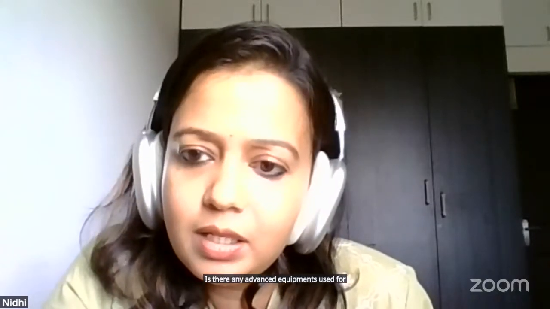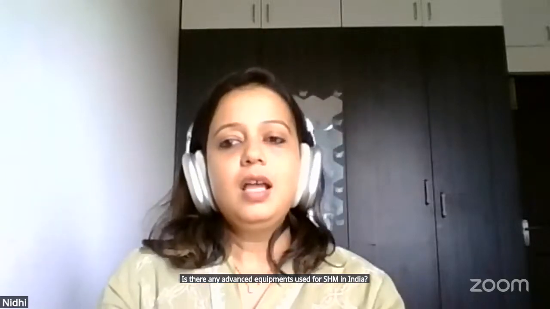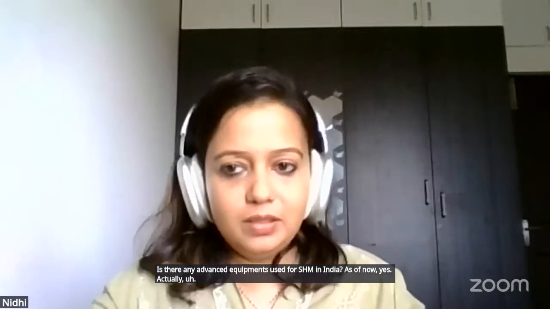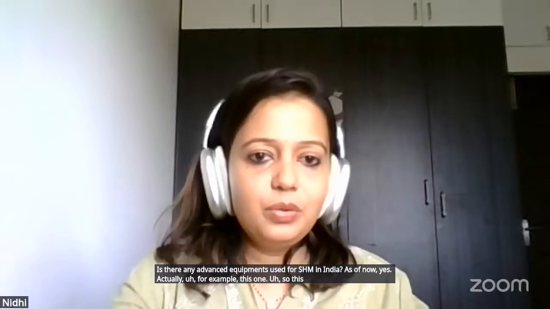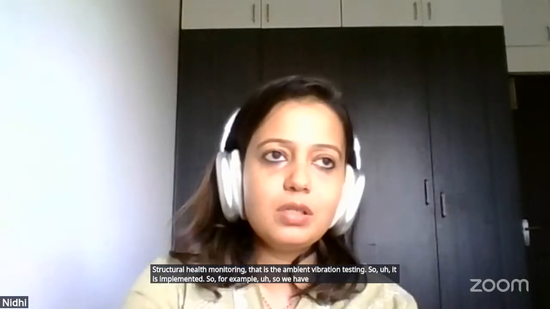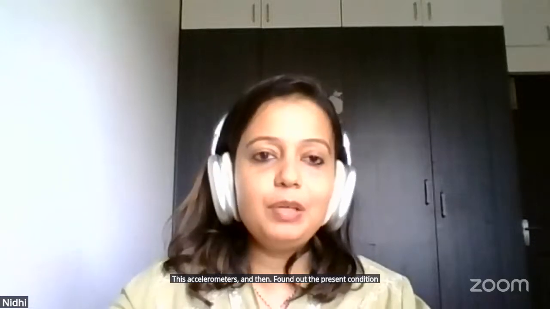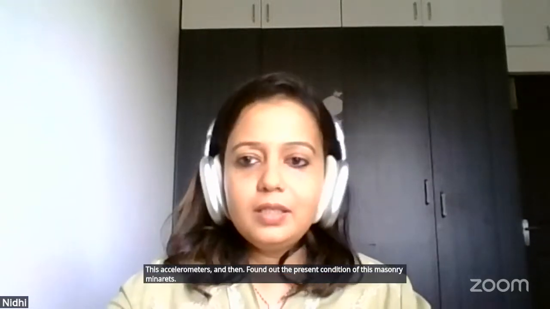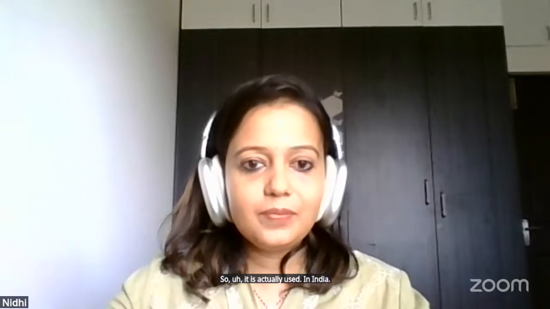Is there any advanced equipment used for SHM in India as of now? Yes, actually, for example, this one. In this study we have done structural health monitoring using ambient vibration testing. So it is implemented. For example, we have used these accelerometers and then found out the present condition of these masonry minarets. So it is actually used in India, right? Yes.